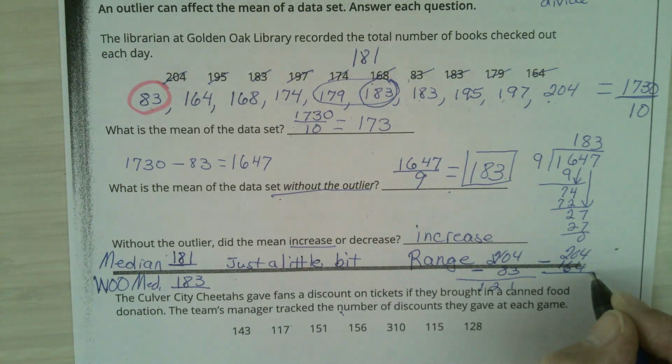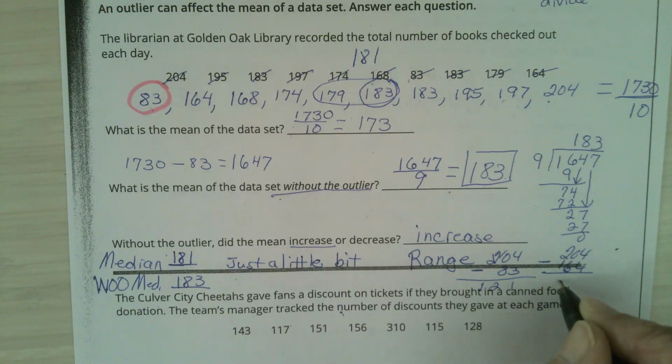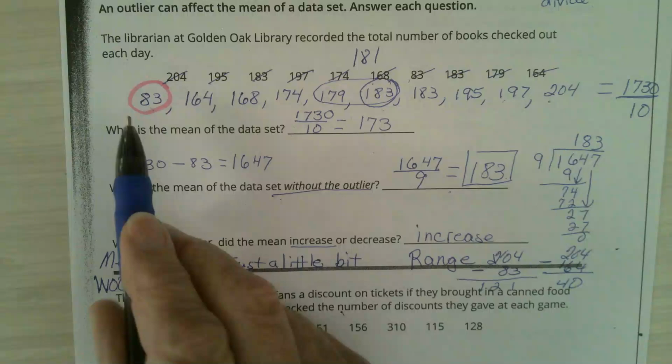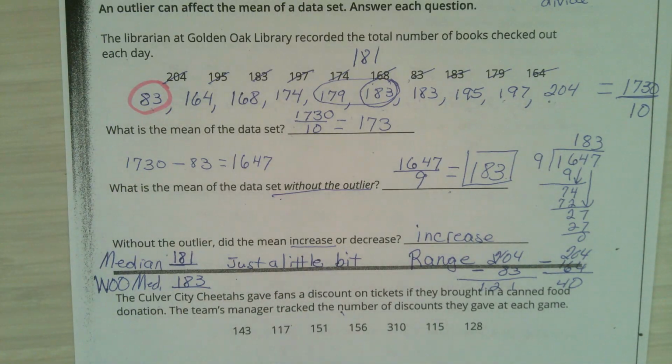Here, the range is only going to be 40. So it affects the range the most, right? Yes. Does the outlier affect the mode at all? No. The mode is 183 with or without the outlier.